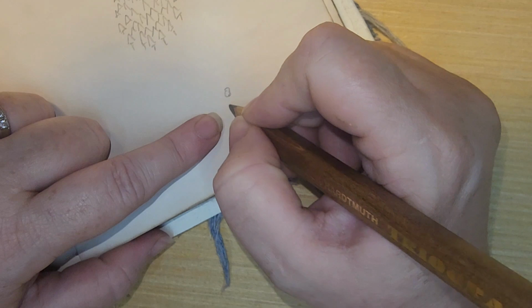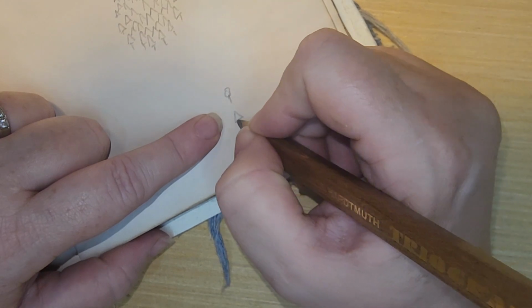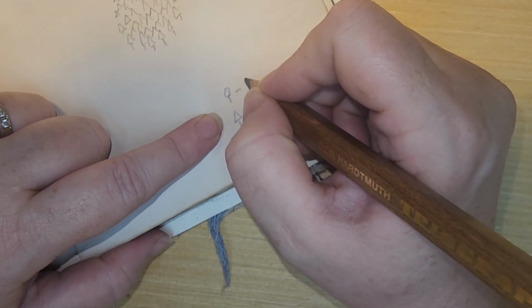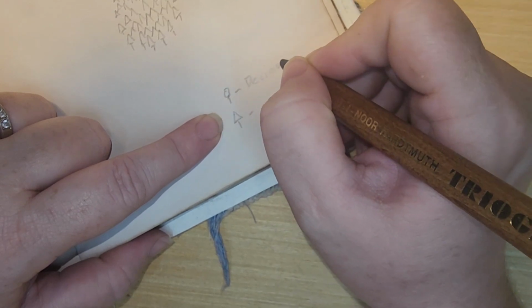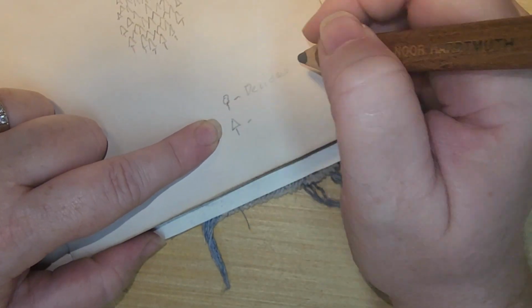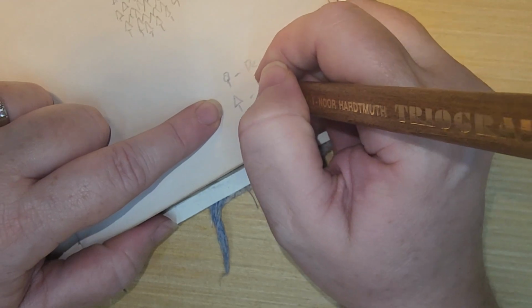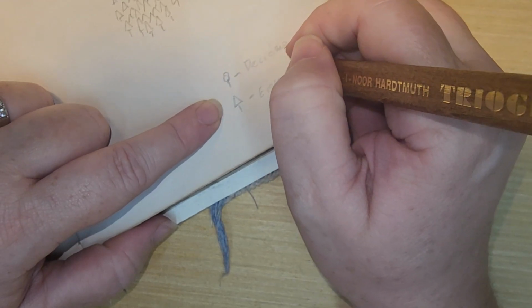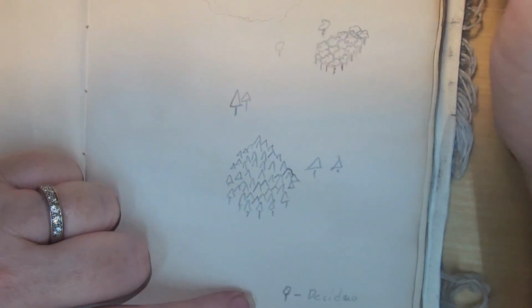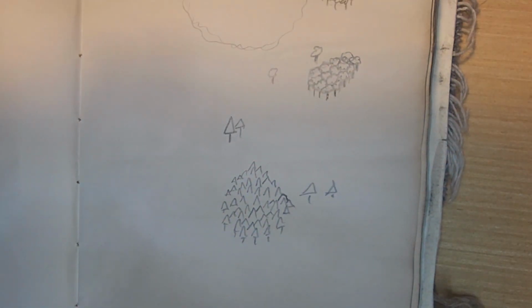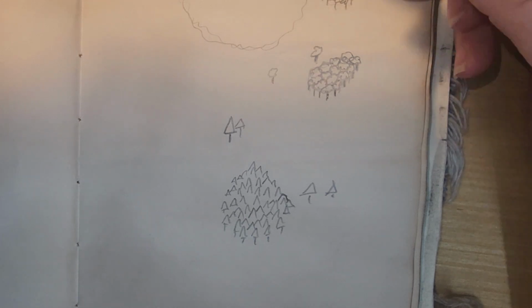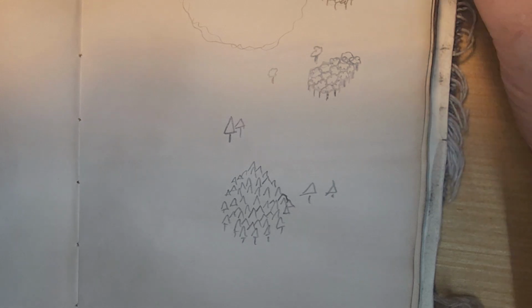I'm going to draw a deciduous tree and draw an evergreen tree, and okay, I'm not sure how to spell deciduous, but you know what I mean. And then evergreen. I can't remember how to spell words. But that's okay. But anyway, that's the key. That's all I mean by that: you just draw the symbol, and then you write what it is.